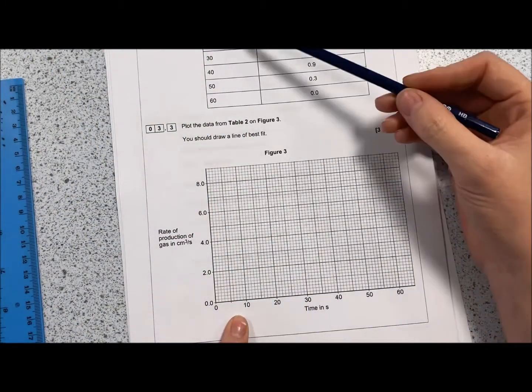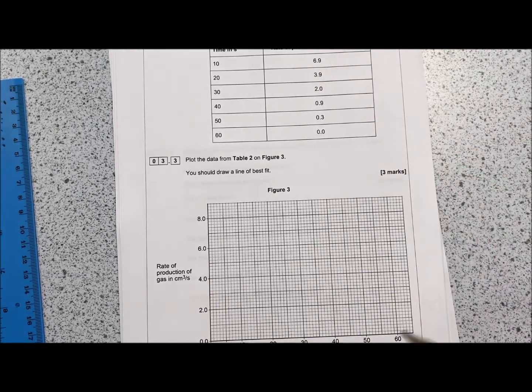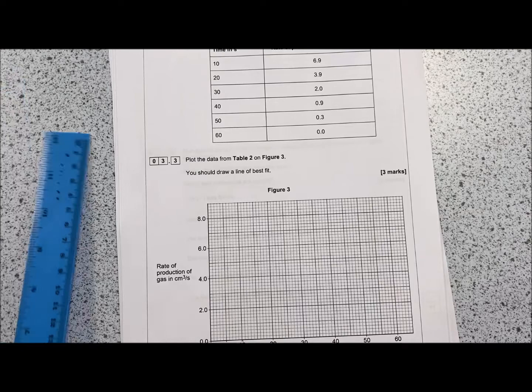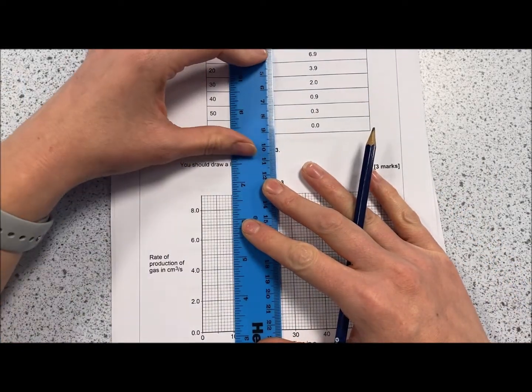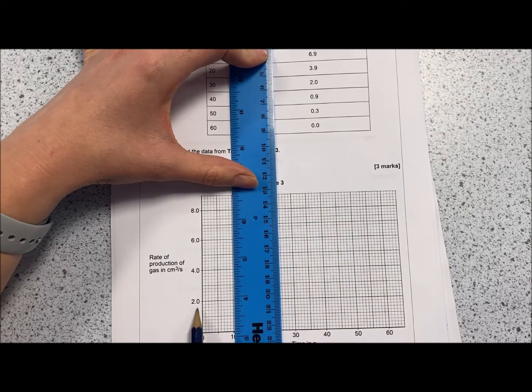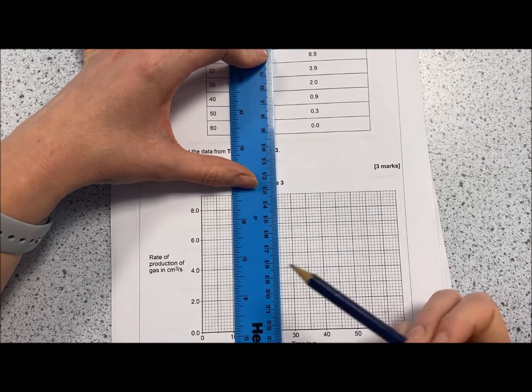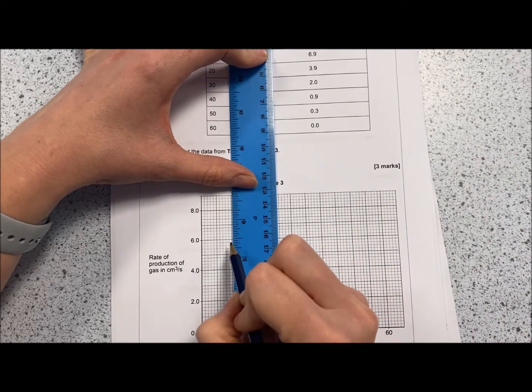So my time in seconds, my first one is 10 seconds. I have 6.9. So find 10. Pop your ruler up because that always helps you keep your space. 6.9. Now I'm going up in, so every big square is worth 2. So every sort of smaller one is worth 1. So 6.9.